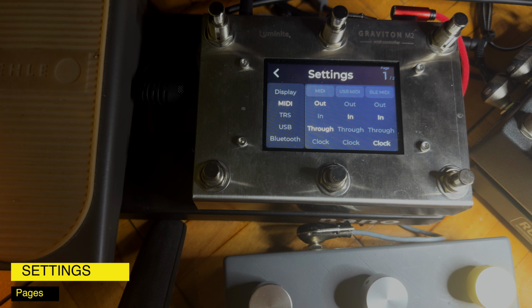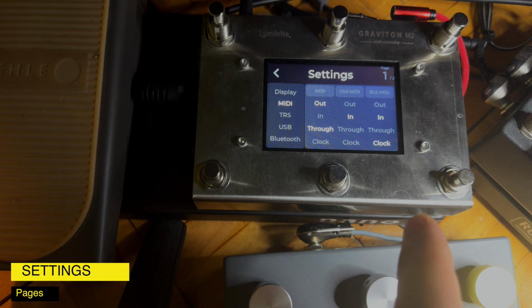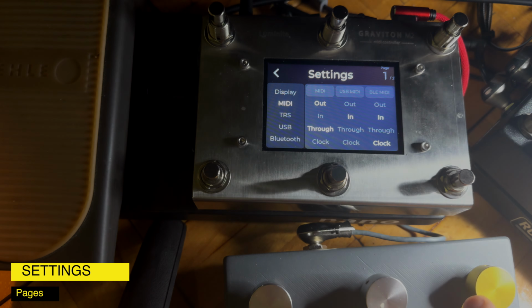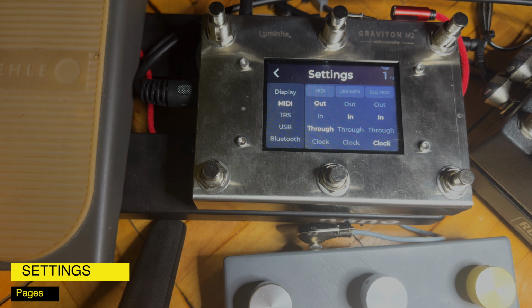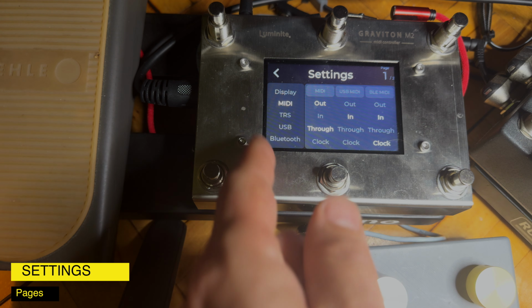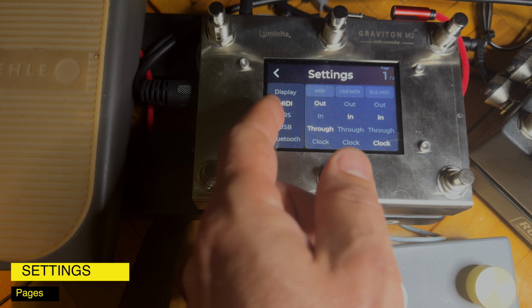Graviton offers a lot of routing flexibility, but this comes with the risk of MIDI loops. Okay, so let's continue with these settings.